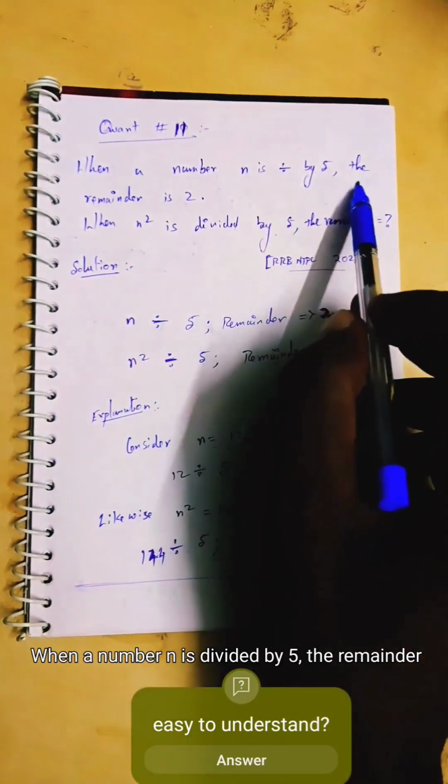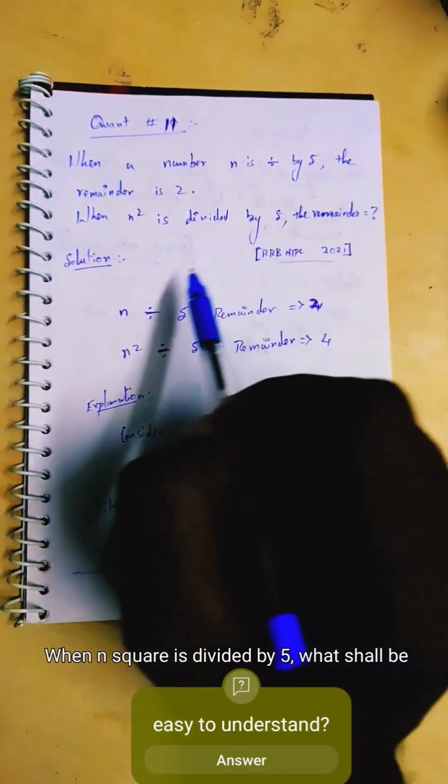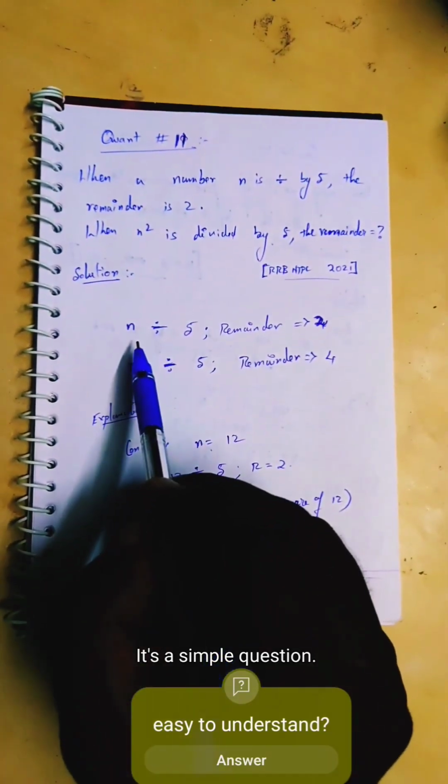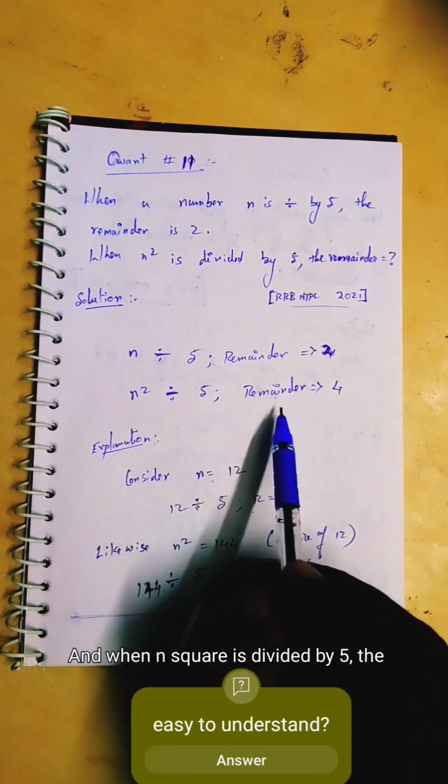When a number n is divided by 5, the remainder is 2. When n square is divided by 5, what shall be the remainder? It's a simple question. When n is divided by 5, the remainder is 2, and when n square is divided by 5, the remainder is 4.